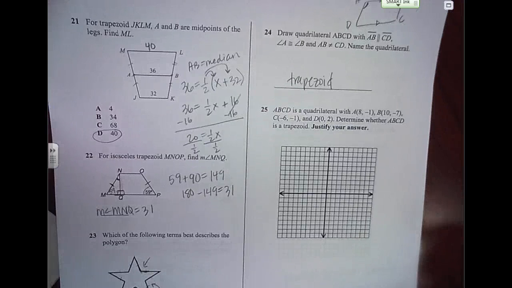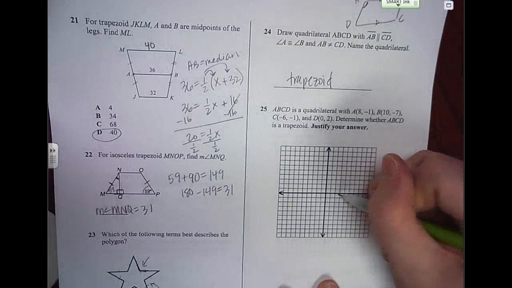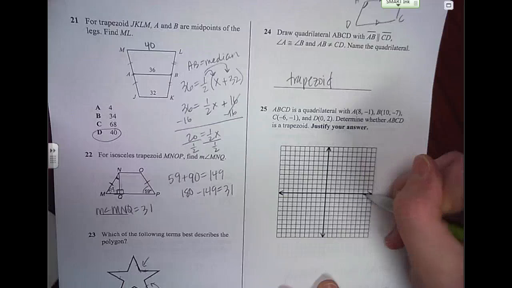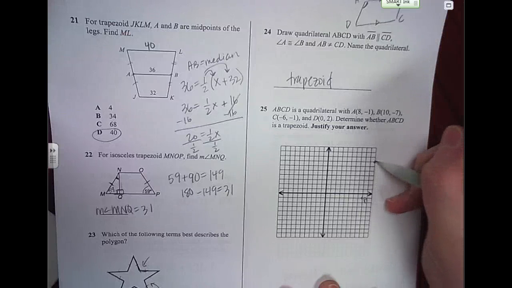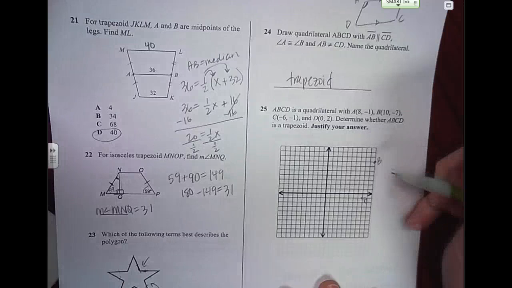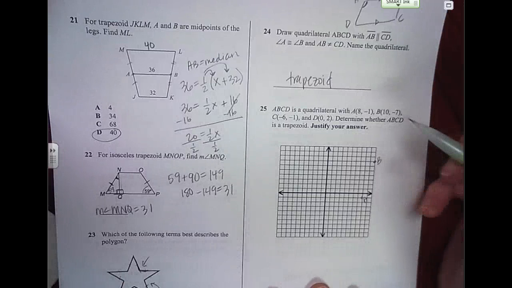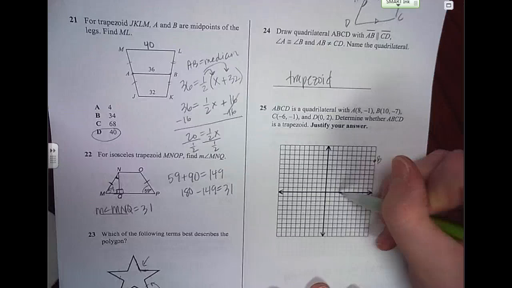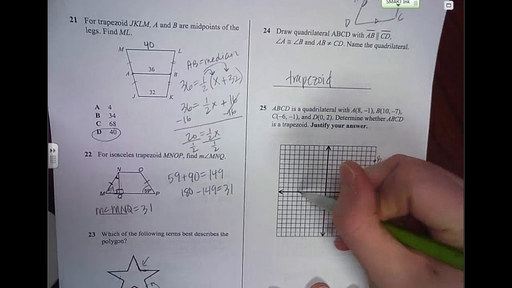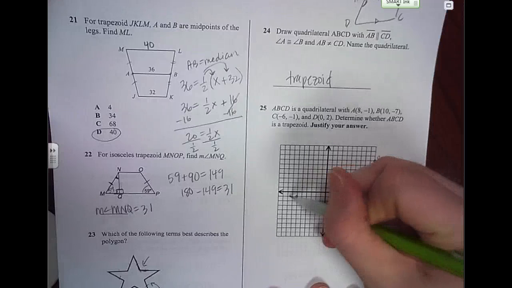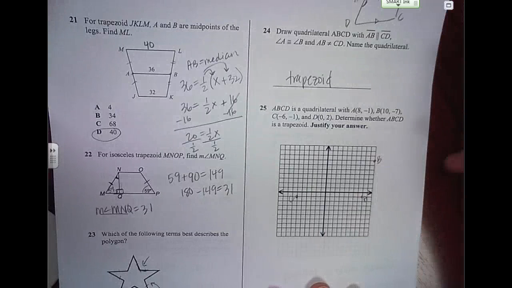So let's graph the coordinate points first. So there's A. There's B. C. Sorry, I almost started going the wrong way.